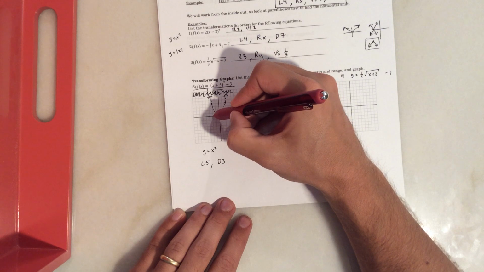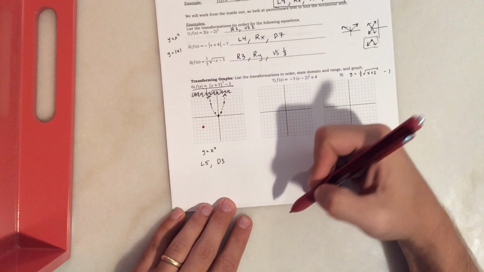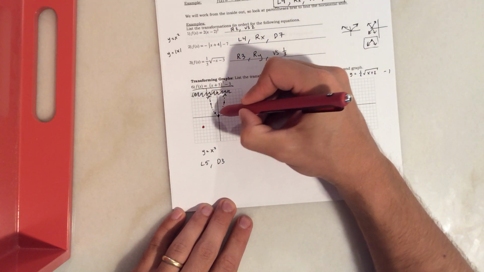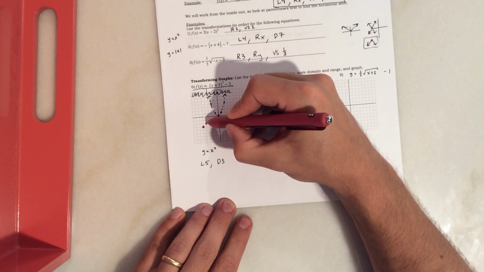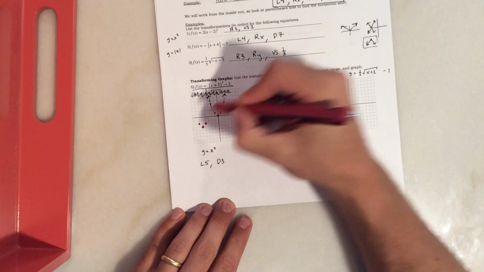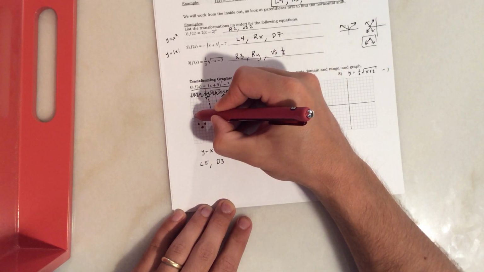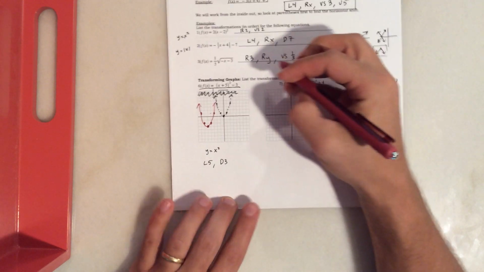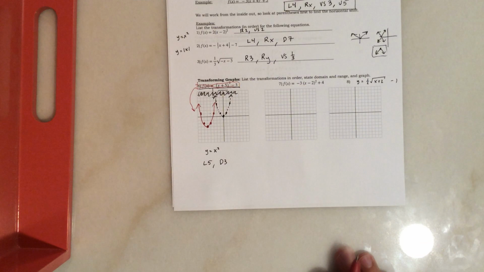So left 5, 1, 2, 3, 4, 5, down 3, 1, 2, 3. Okay, do that for a couple more points. If I go left 5, starting here, 1, 2, 3, 4, 5, down 3, 1, 2, 3. I could do that for this point, and I would get here. I could do that for this point and get here and here, and we would have this function. So this function here in red is this graph. Okay? Hopefully not too bad.